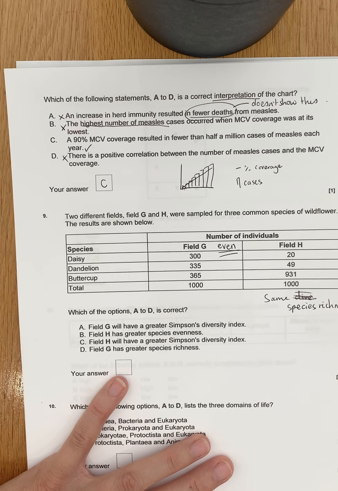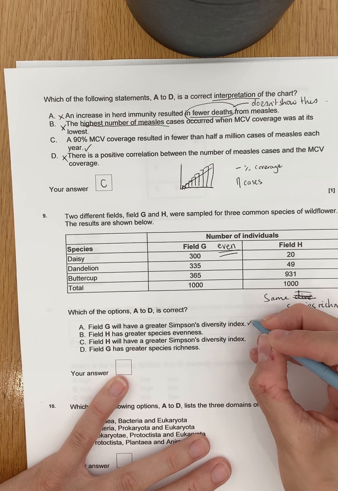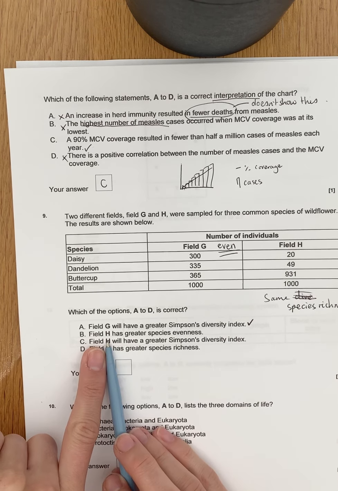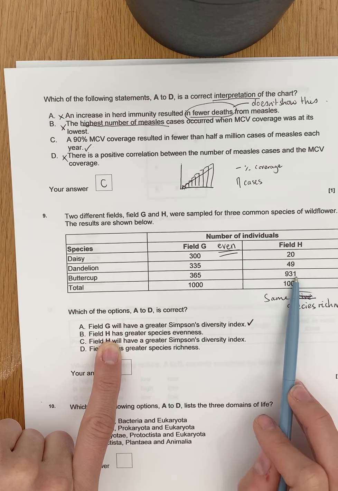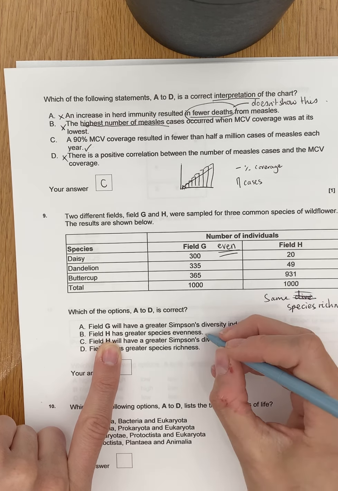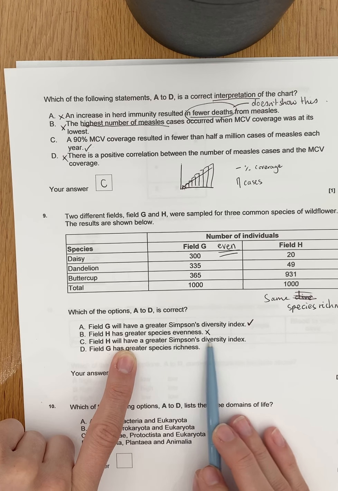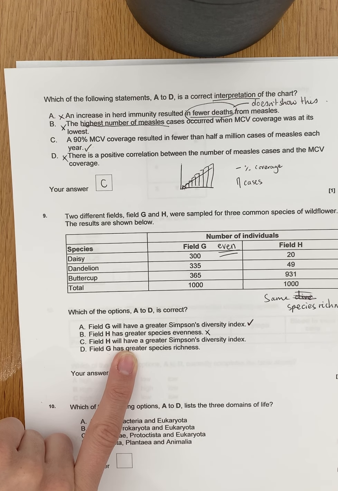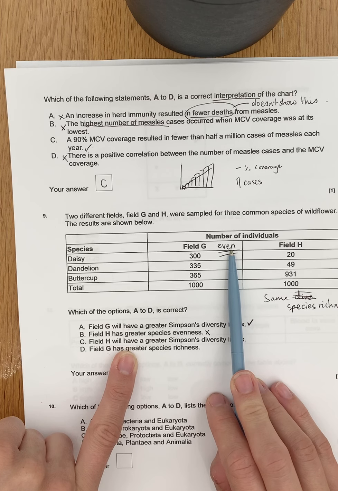Field G will have a greater Simpson's diversity index. Yes, that's true. I'll come back to it, just make sure that we're not making a silly mistake. Field H has greater species evenness. No, definitely not. Field H will have a greater Simpson's diversity index. No. Remember, the Simpson's diversity index takes into account the species richness and the species evenness.